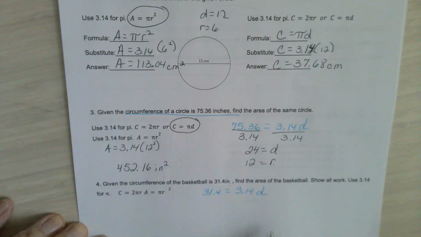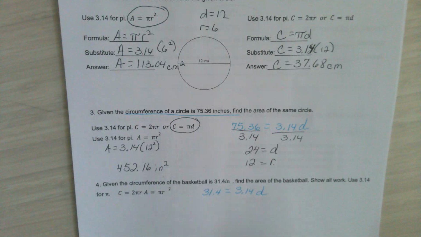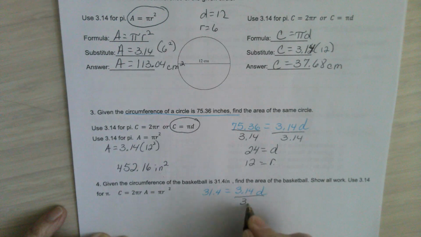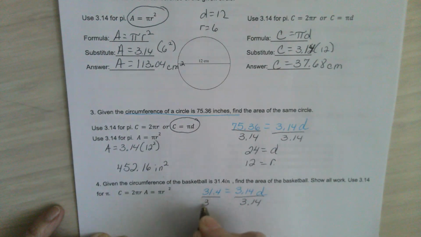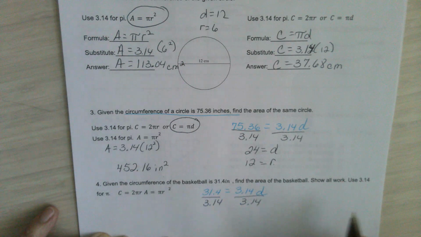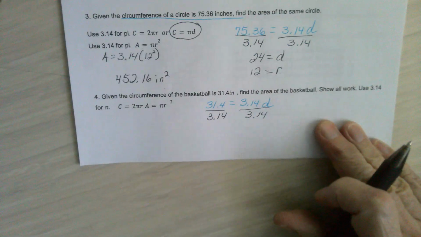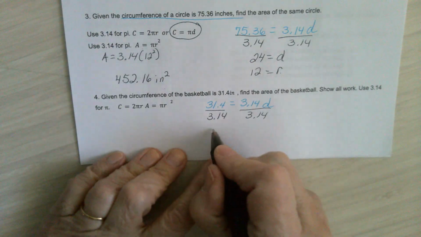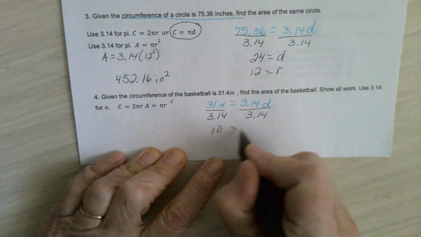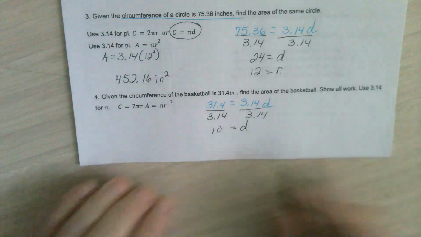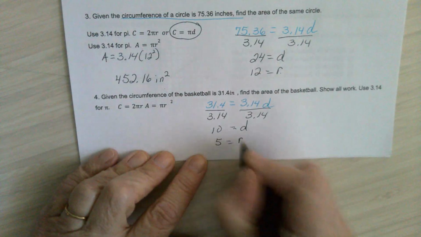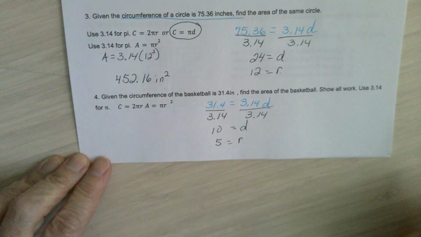In the next problem, it's similar again. You have 3.14 times the diameter will give you the circumference of 31.4. Divide both sides by 3.14, and you will get the answer 10. Let me scoot that up a little bit. So then you have 10 equals your diameter. 5 equals your radius. Any questions on that?